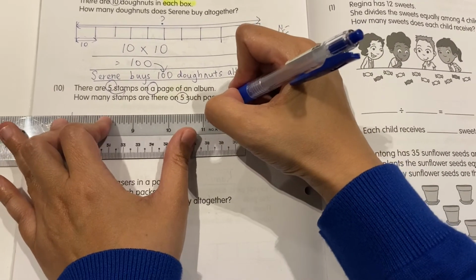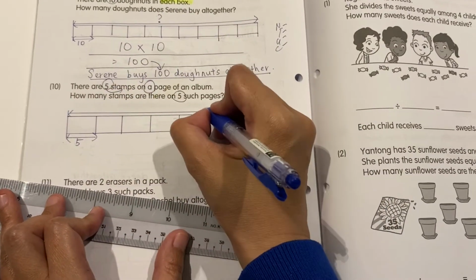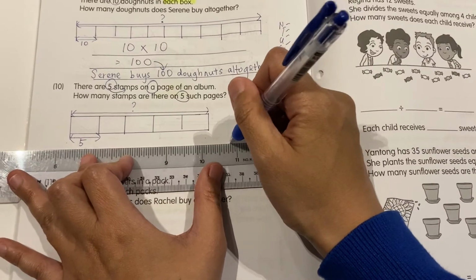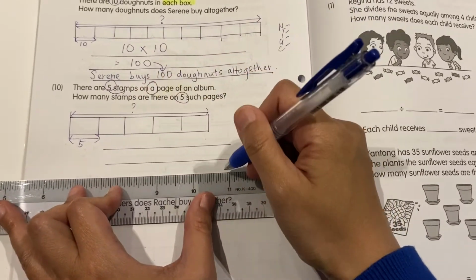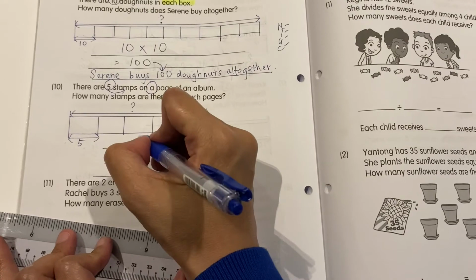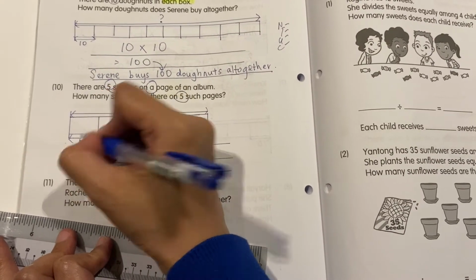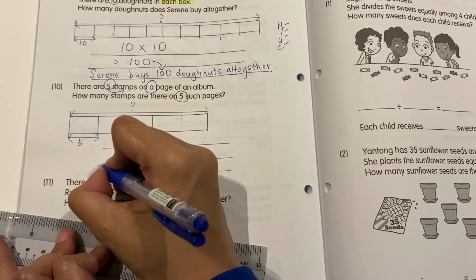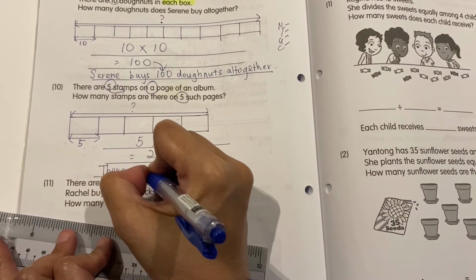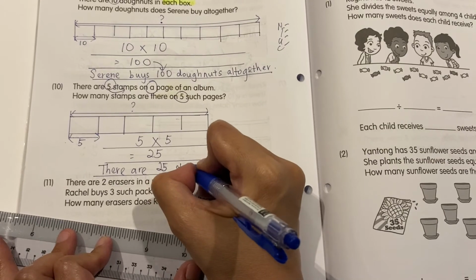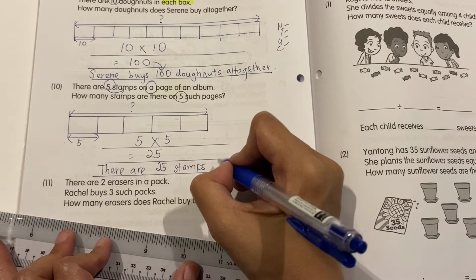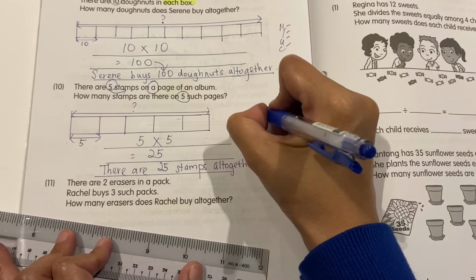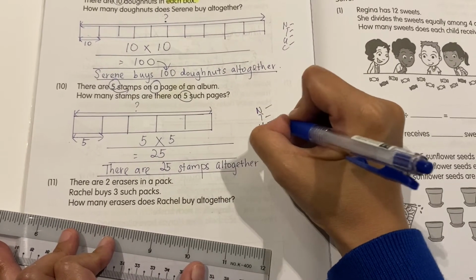So how many stems are there in all? Okay. All right. So draw your 3 lines. So you have 5 groups, multiply by 5 in each group. Your answer is 25. So there are 25 stems altogether. Okay, and NTUC checkbox.